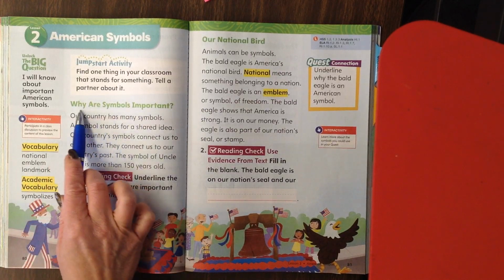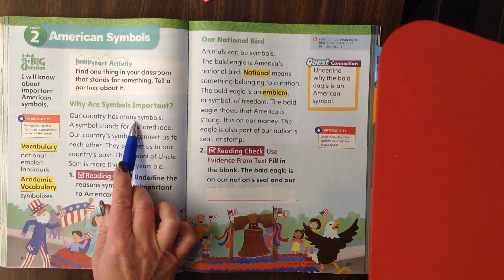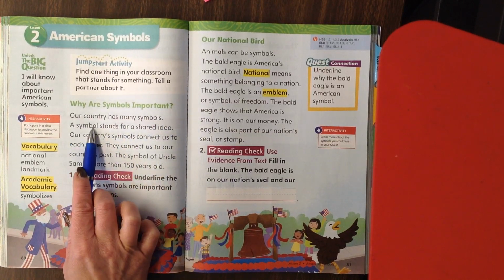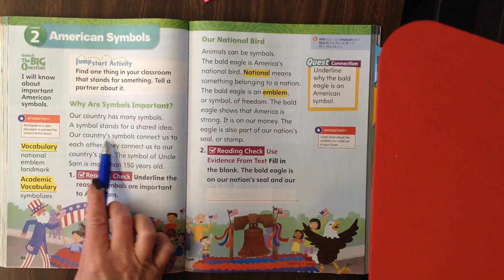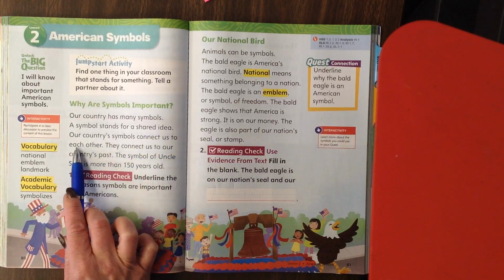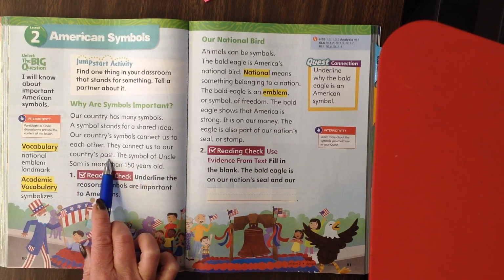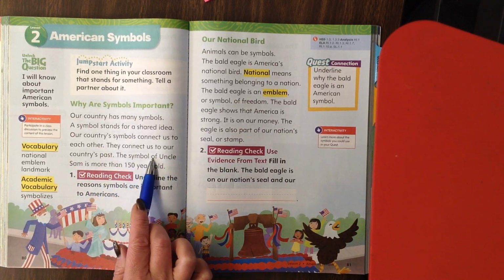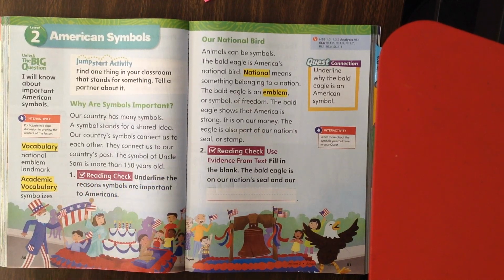Okay, let's talk about why symbols are important. Our country has many symbols. A symbol stands for a shared idea. Our country's symbols connect us to each other. They connect us to our country's past. The symbol of Uncle Sam is more than 150 years old.